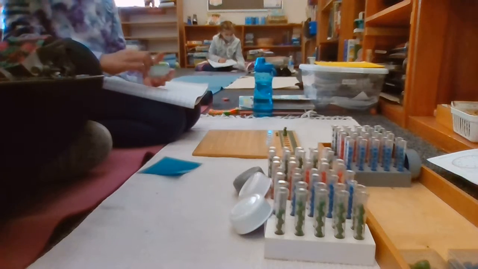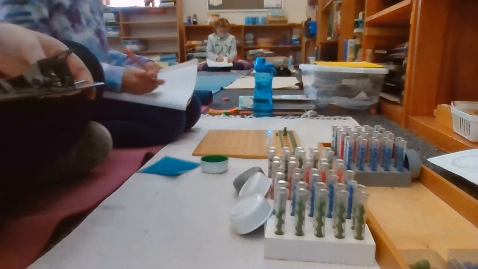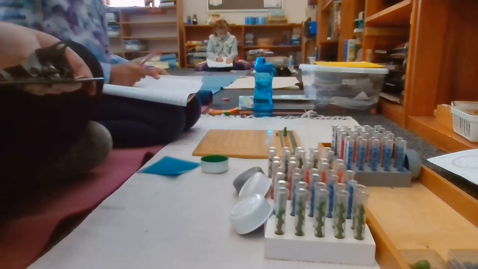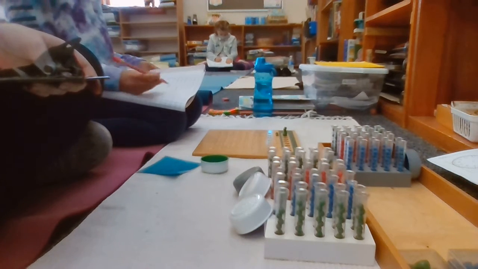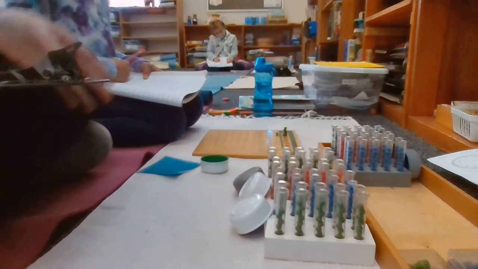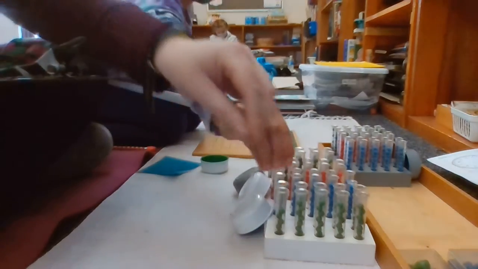Okay, how much did 1 unit skittle get? 1. Okay, so you put a 1 above your 1s or your units place. And then 1 times 2 is what? 2. And how many are on the board? 2. So you do 2 minus 2 equals 0. So go ahead and put the 2 away. And then we're going to just have to check our work.